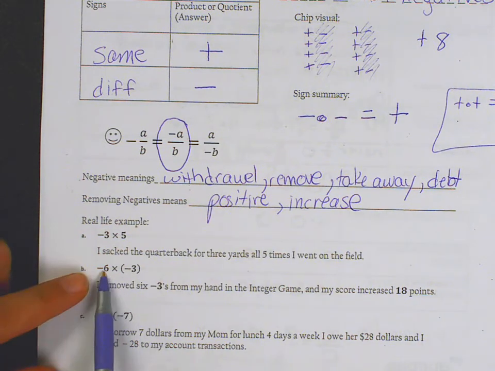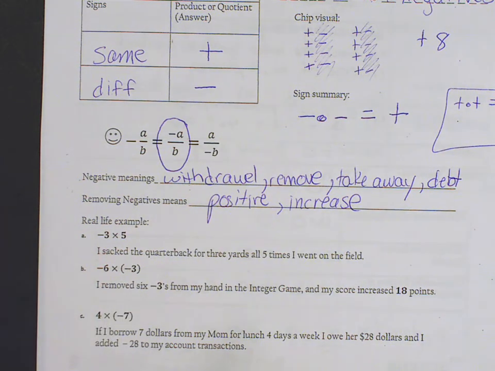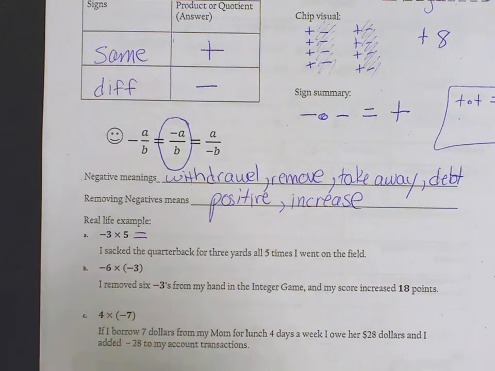Sacking is pushing someone back. That's why it's negative. I did it 3 times. I pushed them back 3 times for 5 yards each. Oh, here's a harder one. 2 negatives. A negative 6. Oh, by the way, why don't we write the answer to this?